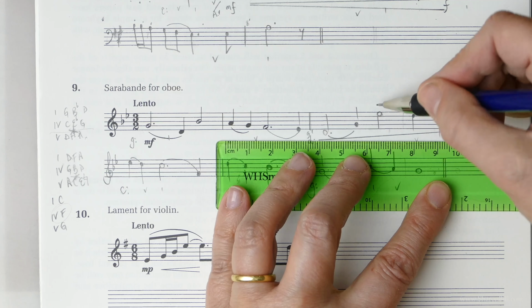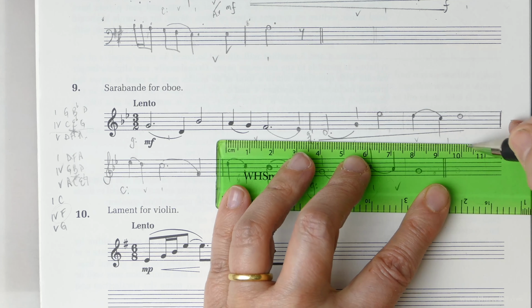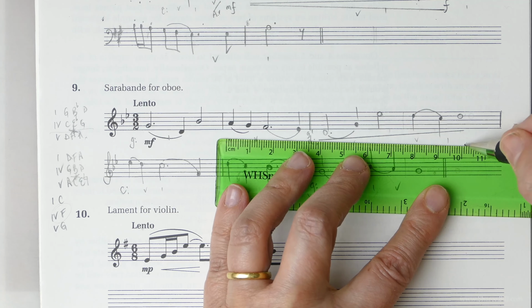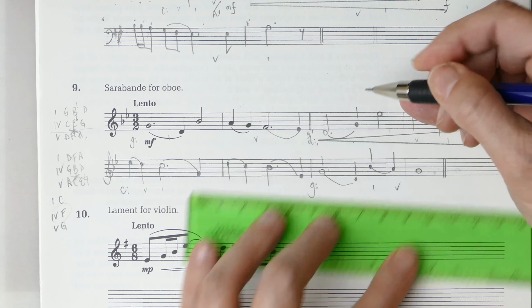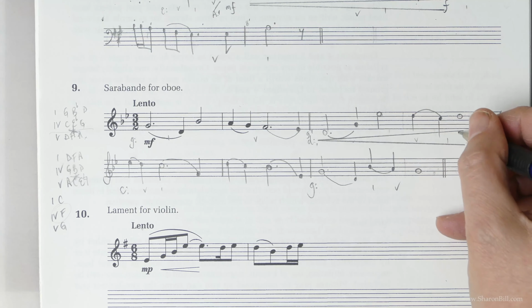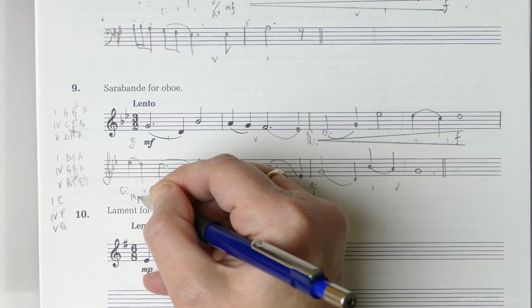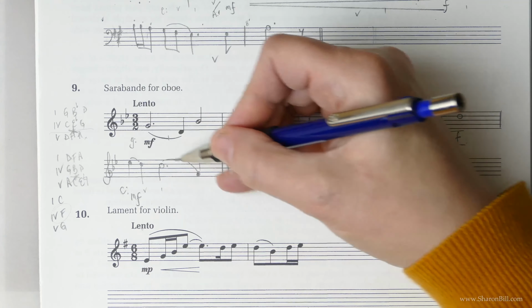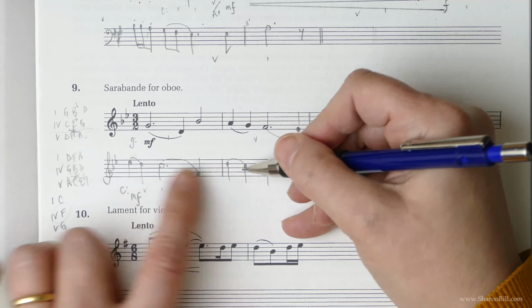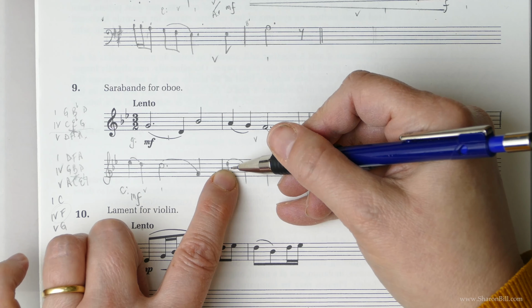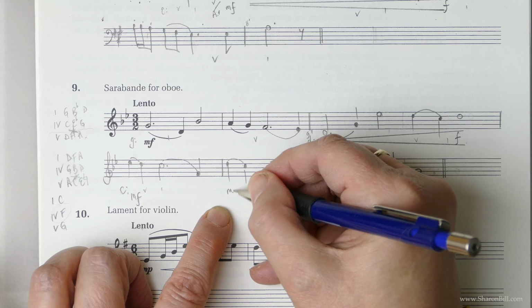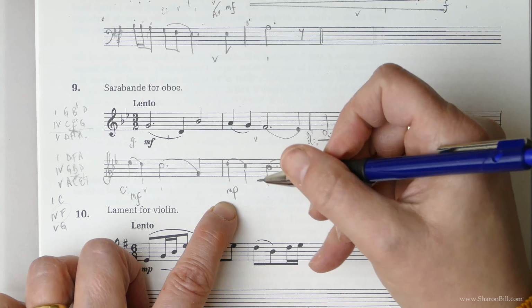As it's risen higher, I think it's natural to kind of open up the dynamics a little bit. So we've ended quite loud, but then we'll drop back again. MF, like, and then as it's descending in sequence, I think it works quite nicely to just drop the dynamics.